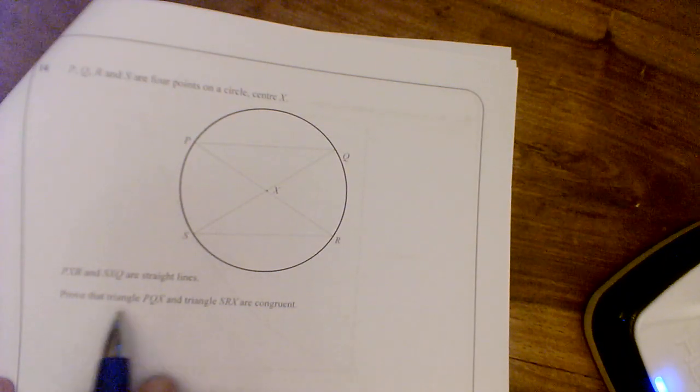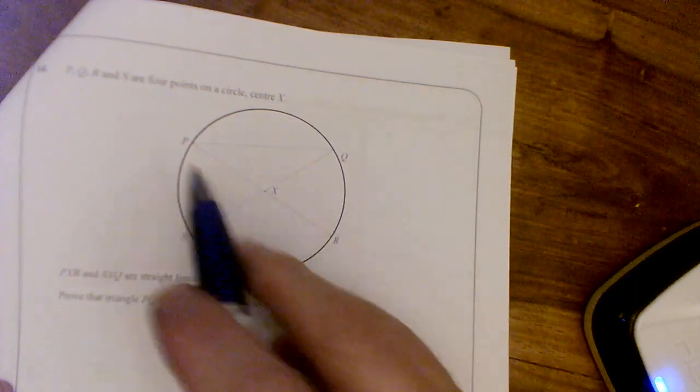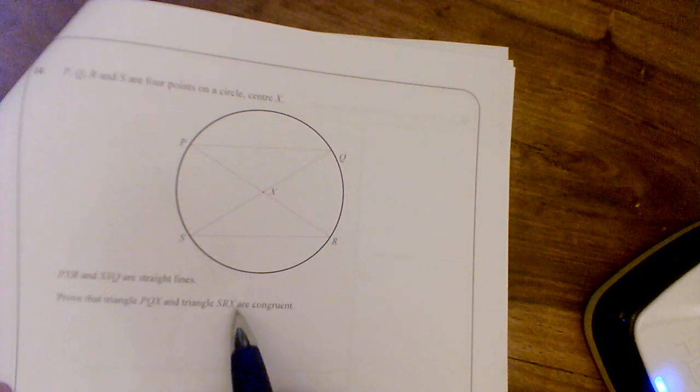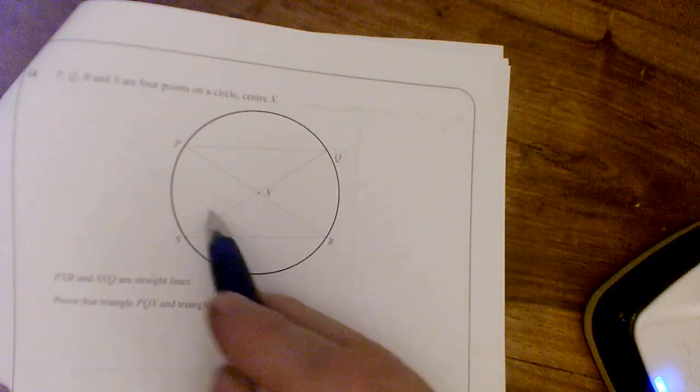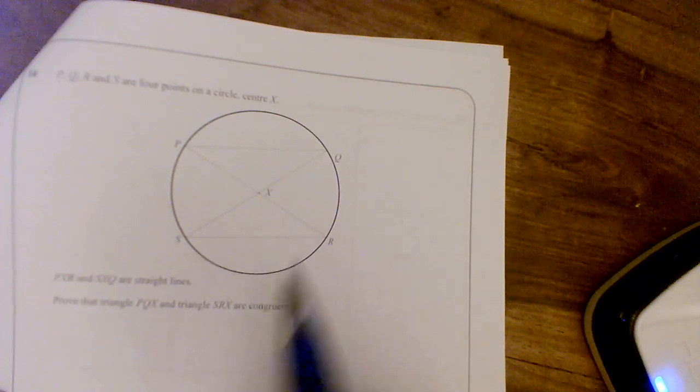Next one, what we've got here, we've got PQRS, points on a circle, PQ are the straight lines. Prove that PQX, where's PQX? PQX, this triangle on the top, and SRX, I can't even read. Prove that these two triangles are congruent.